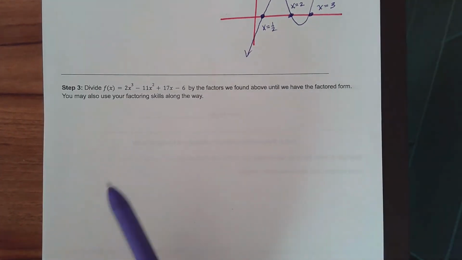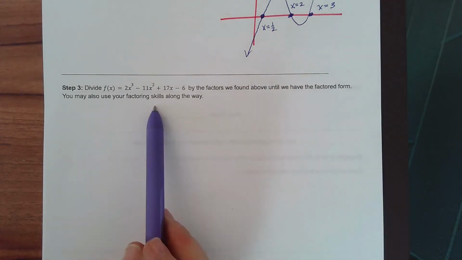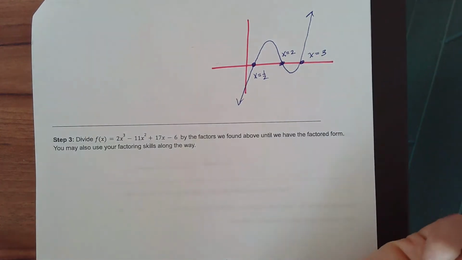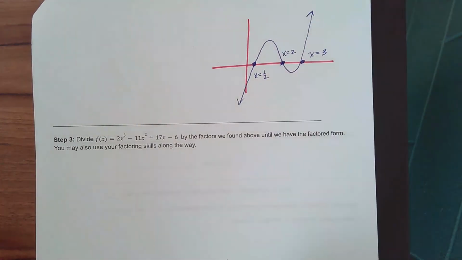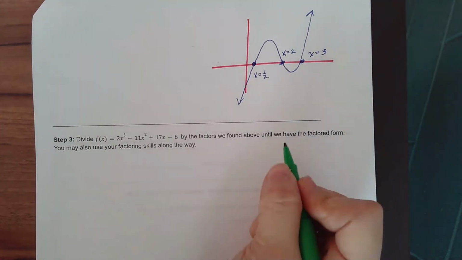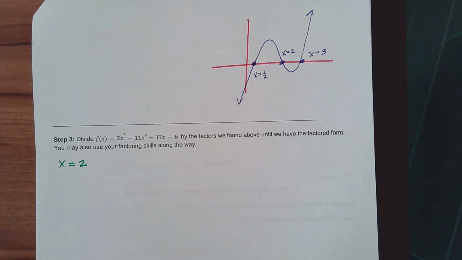All right, it says divide this polynomial by the factors we found above until we have factored form. So once we know what the factors are, we can divide this polynomial. So pick your favorite factor here. It doesn't really matter which one. So I'll start with x equals 2.